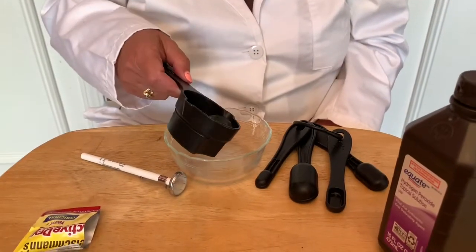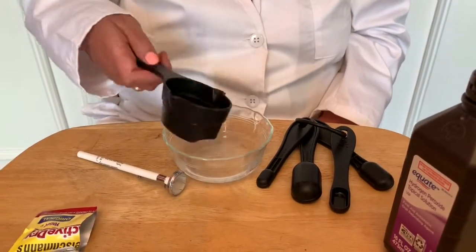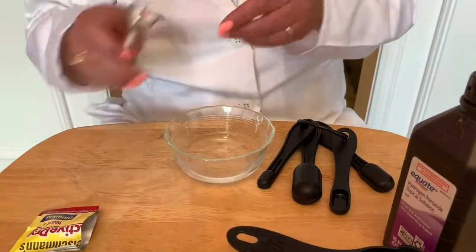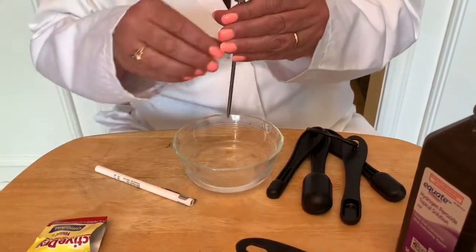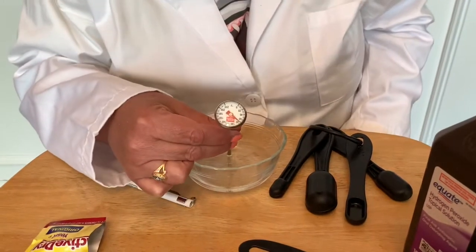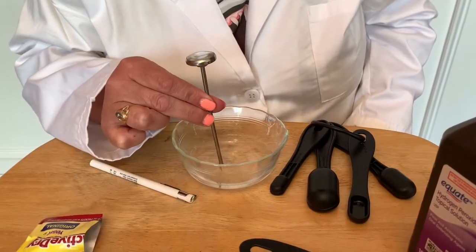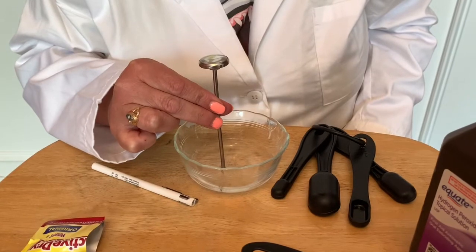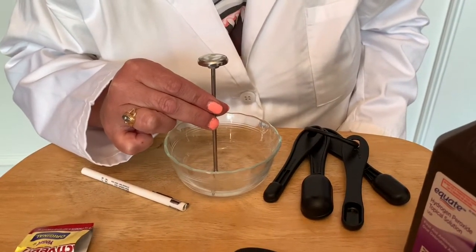So what we're going to do first is I am going to pour a quarter cup of hydrogen peroxide into this bowl. So here goes, quarter cup of hydrogen peroxide. We're going to carefully pour that into the bowl. Now, let's measure it with our thermometer. This is just a regular meat thermometer, and let's put it in there and see what the temperature says. Temperature says that it's at about 70 degrees.